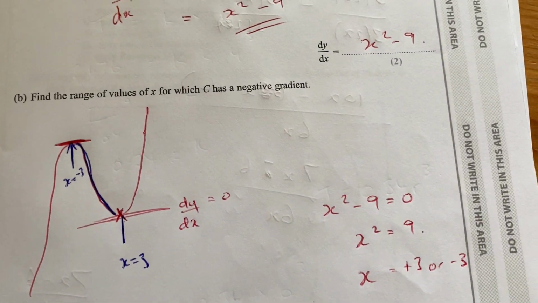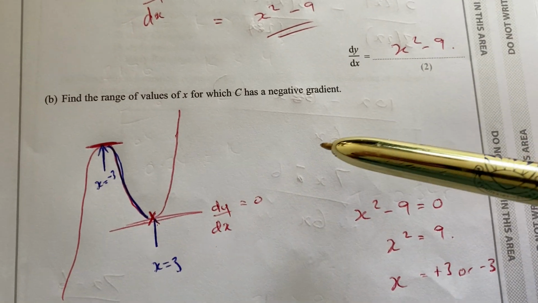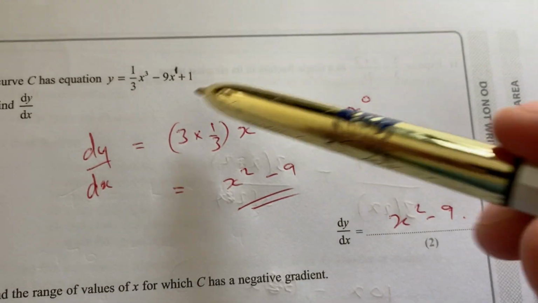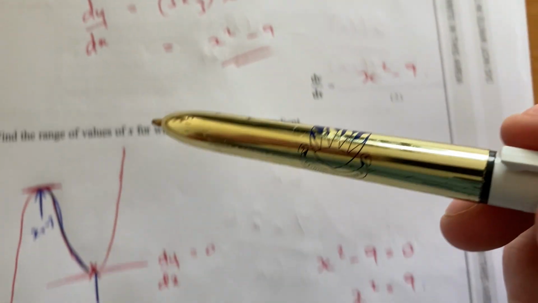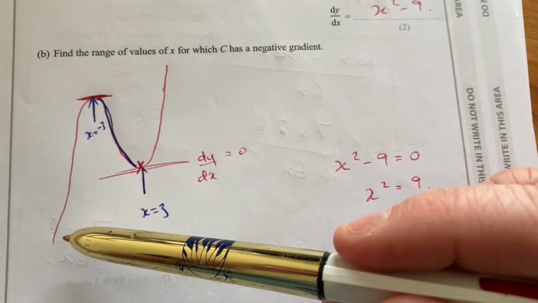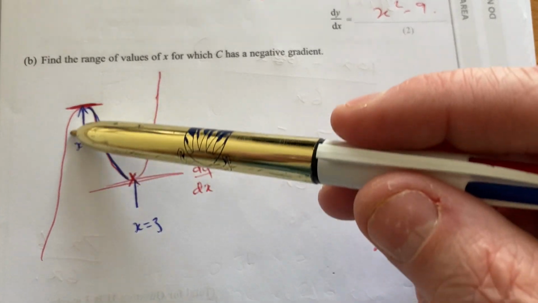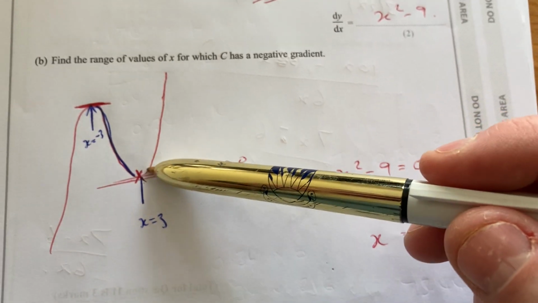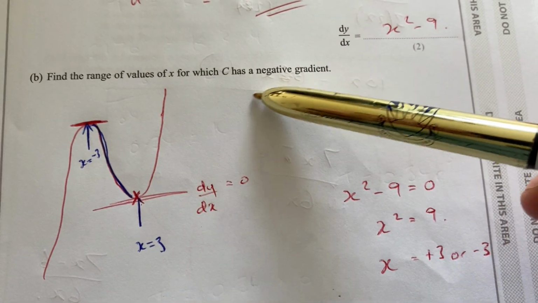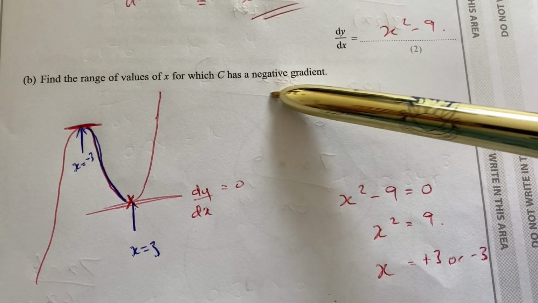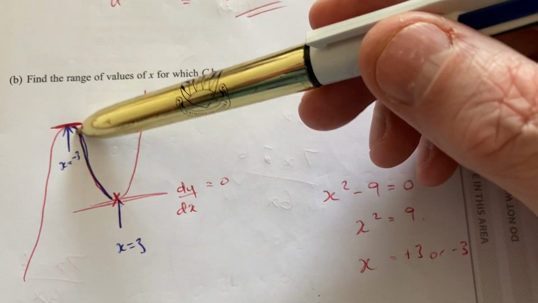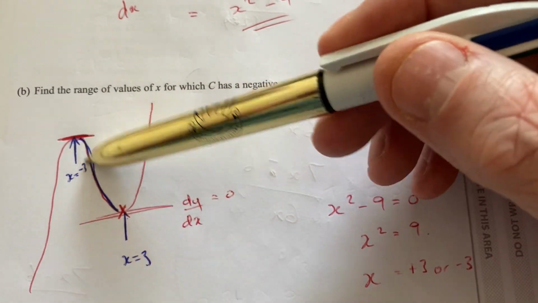Part 2 of the question, we know that the curve is a cubic. So it's a positive cubic, which means it's going to go up and then down and then up. So we want the bit of this curve where it is a negative gradient, the bit of the curve that's between the peak and the trough there.